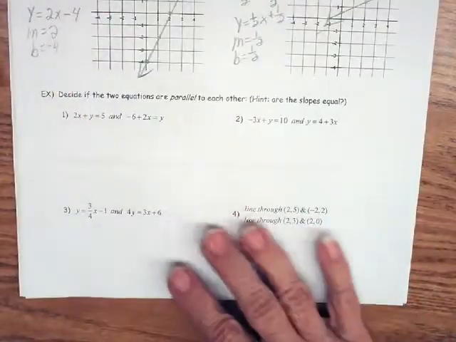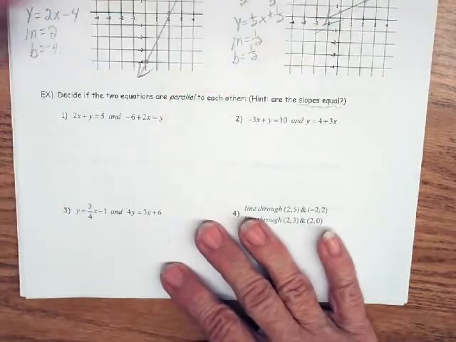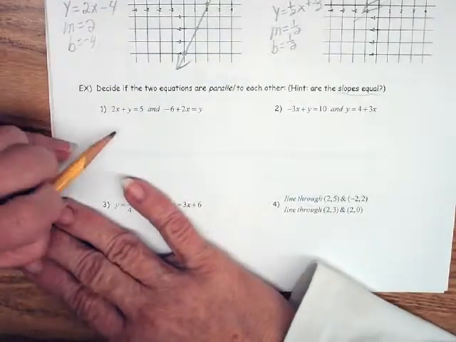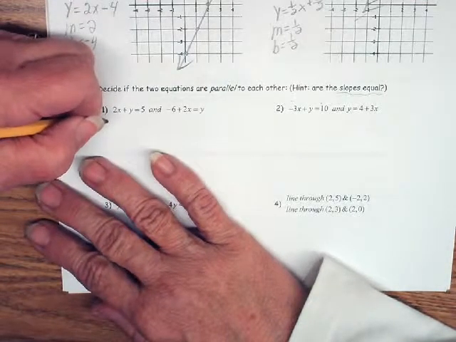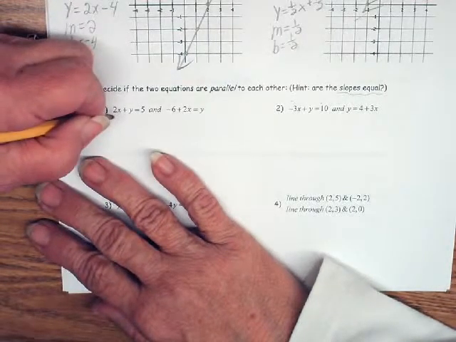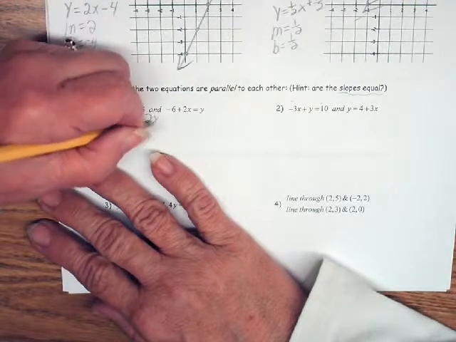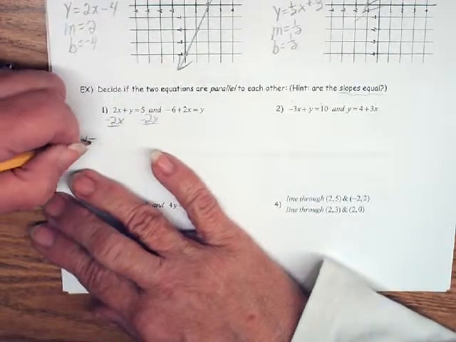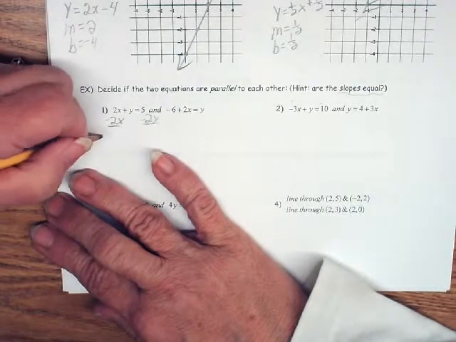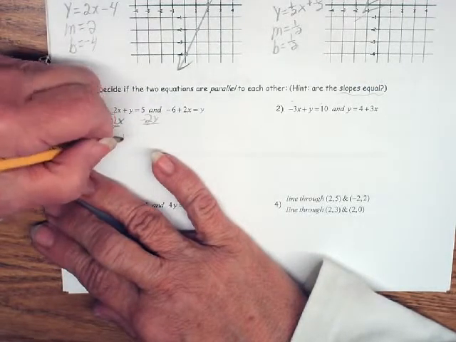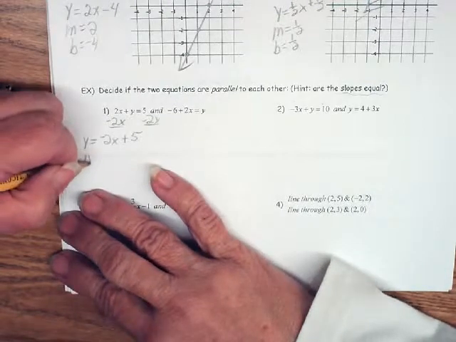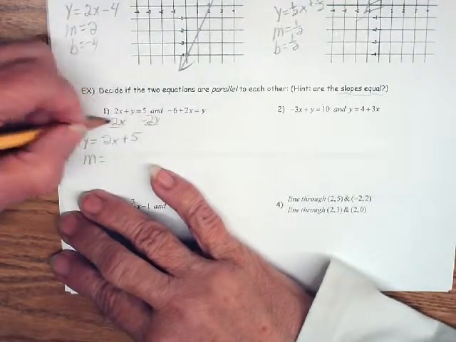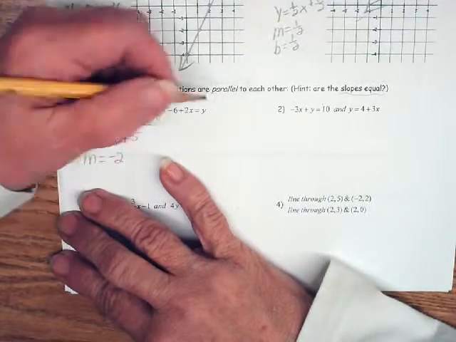Now, on this one, we're going to decide whether the equations are parallel. In order for them to be parallel, the slopes have to be equal. So we've got to put them in slope-intercept form, which means solving for y. Minus 2x is here and 2x is here. Now, y equals the negative 2x that we moved over plus the 5 that was already there, which tells us that the slope for this line is negative 2.